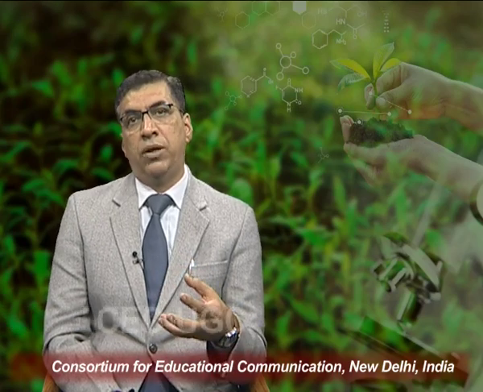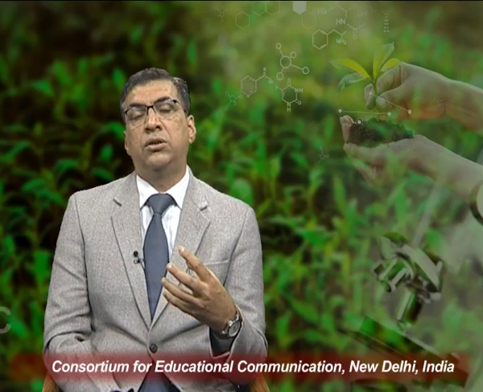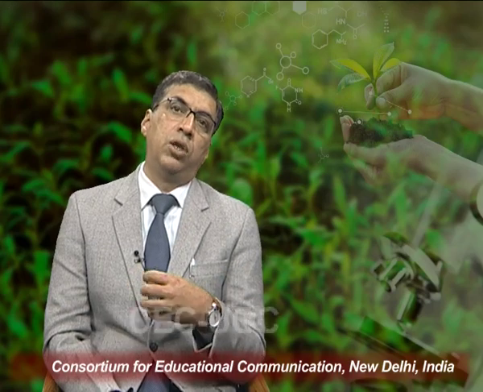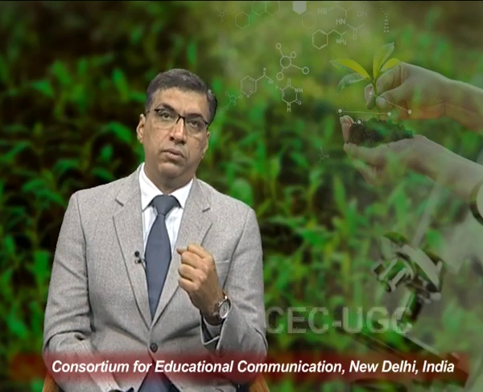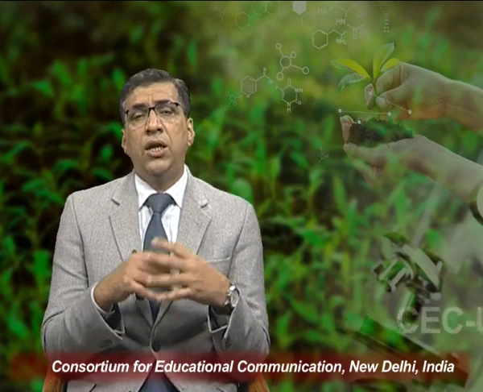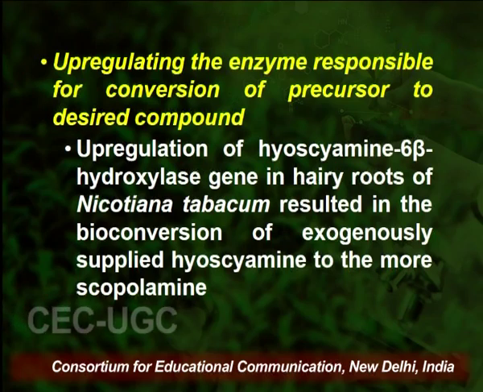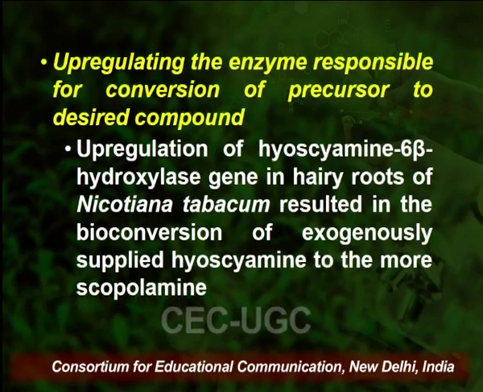so that we can exogenously add those limiting factors, or we can exogenously add the microbes or the fungi which can produce those enzymes which convert those molecules into the desired molecules. Then we can also upregulate the enzymes responsible for the conversion of the precursor to the desired compound.